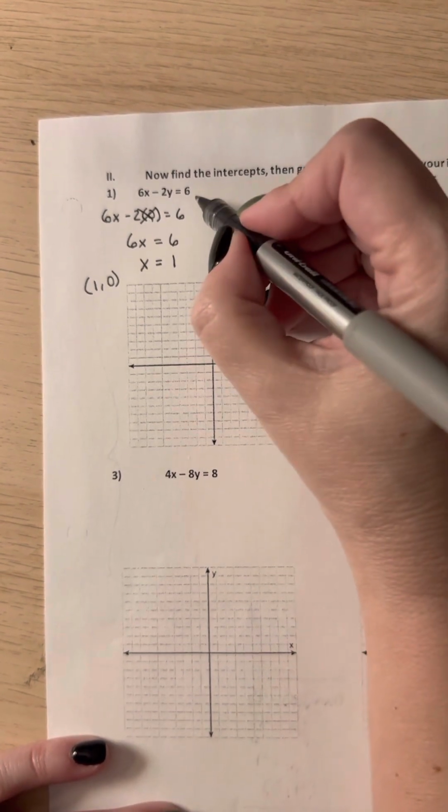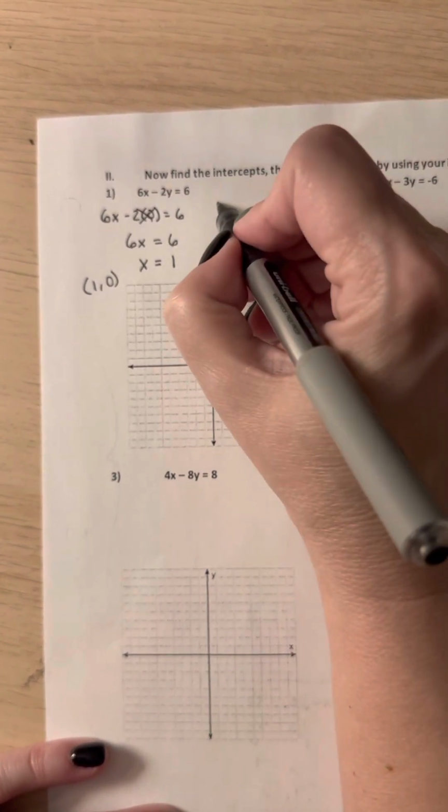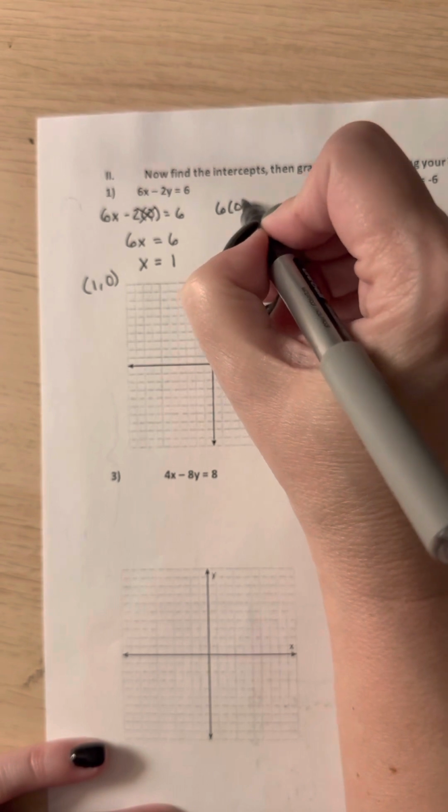All right, now we're going to go back to our original equation. This time we're putting in a 0 for x.